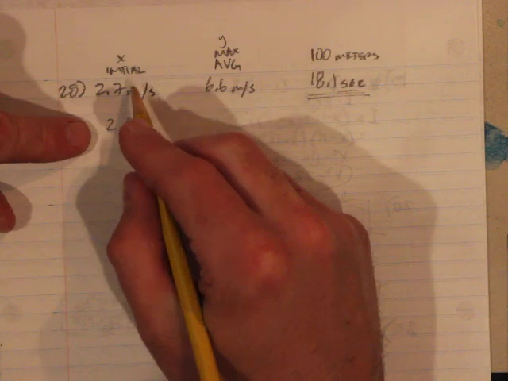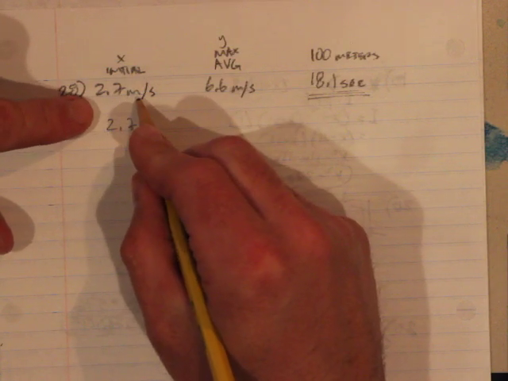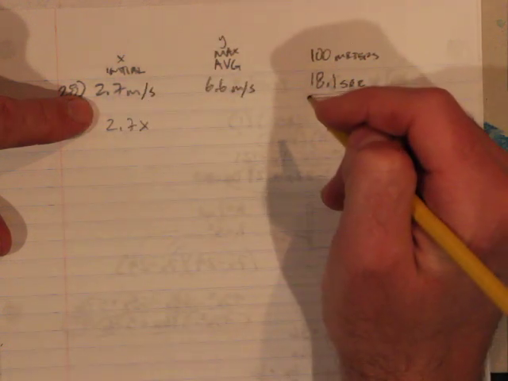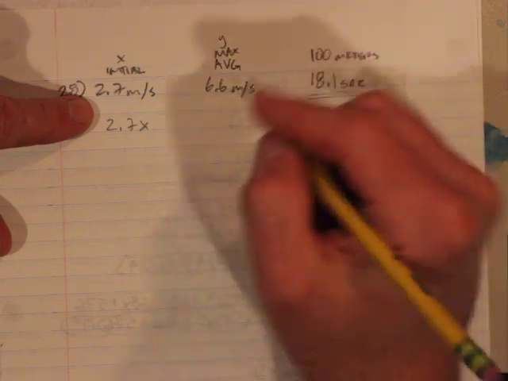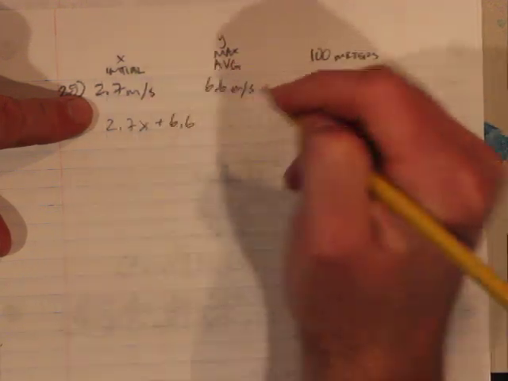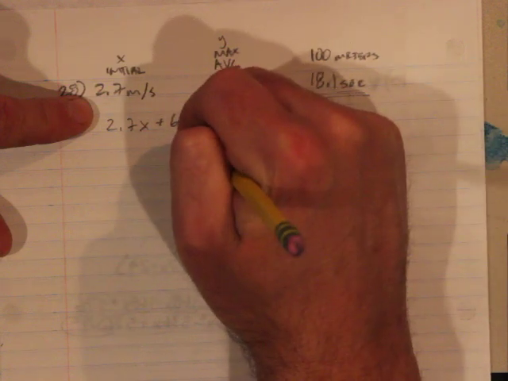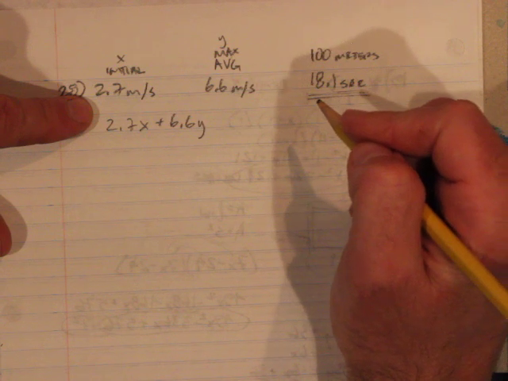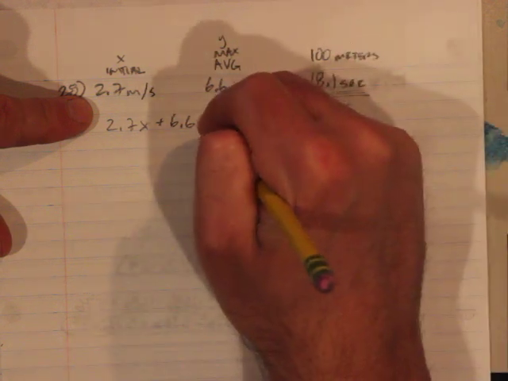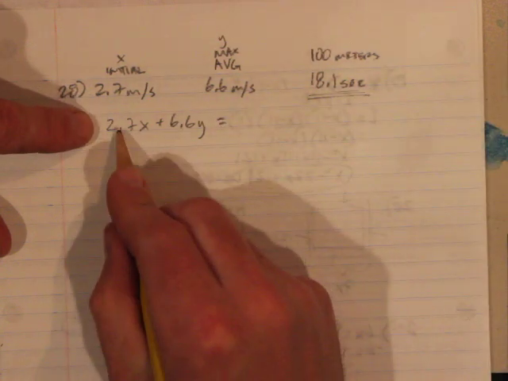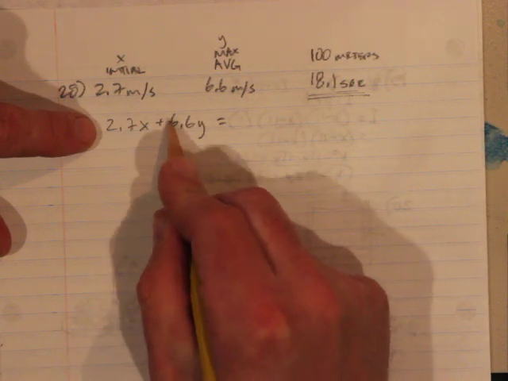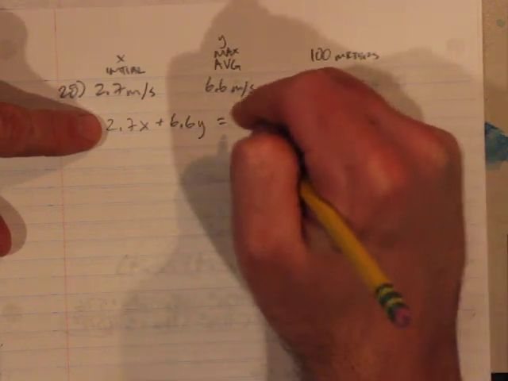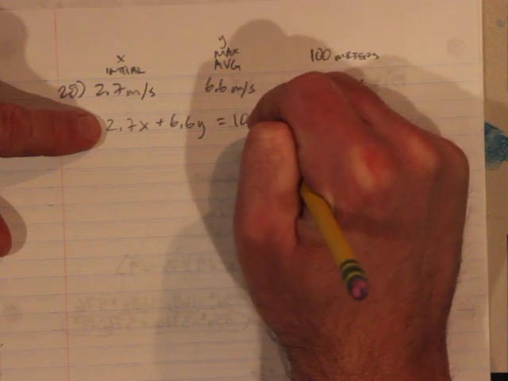So if I have 2.7 meters per second for the initial phase, this is the number of seconds she is in this phase. And then plus 6.6 meters per however many seconds she's in this average speed of her max time here. That is going to get us this many meters for this many seconds plus this many meters for this many seconds at these speeds. That's going to get us to 100 meters.